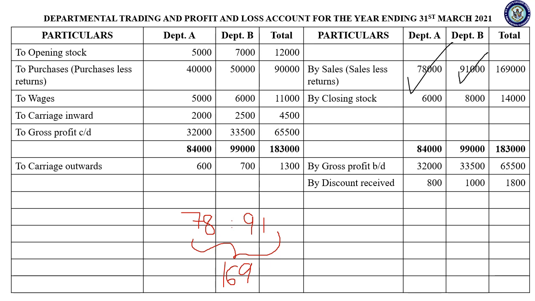It comes to 169. So now you can calculate the figure. How? 1300 into 78 divided by 169. 1300 into 78 divided by 169, that is for department A. Next for department B, that is 1300 into 91 divided by 169. Okay, 1300 into 91 divided by 169. So you will get 700.